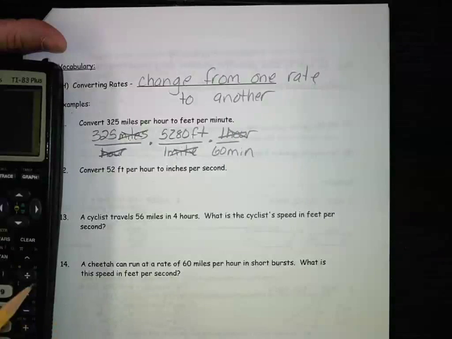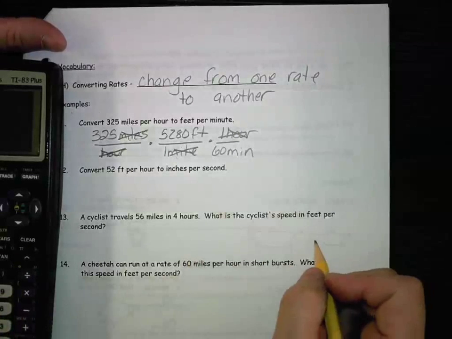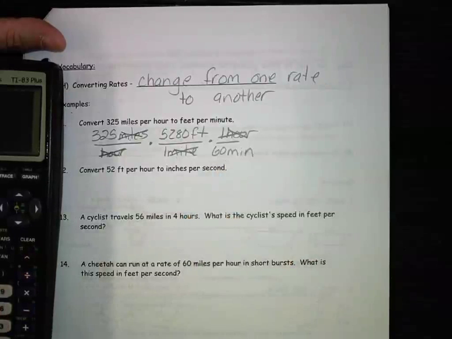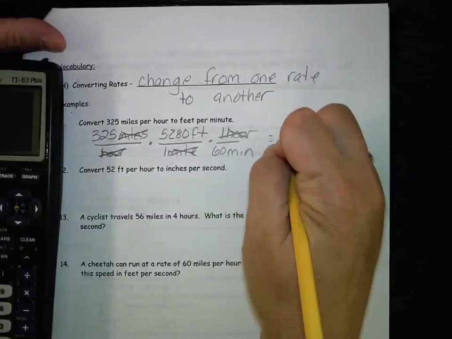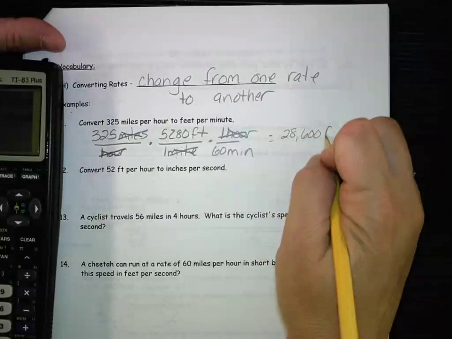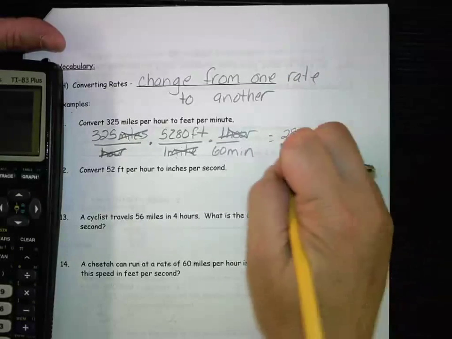Then we have 325 times 5,280, and then I'm going to divide by 60 minutes, and that is 28,600 feet per minute.